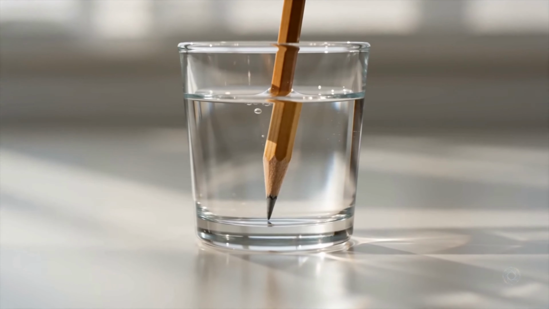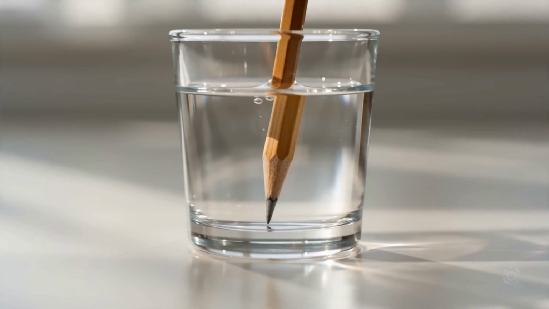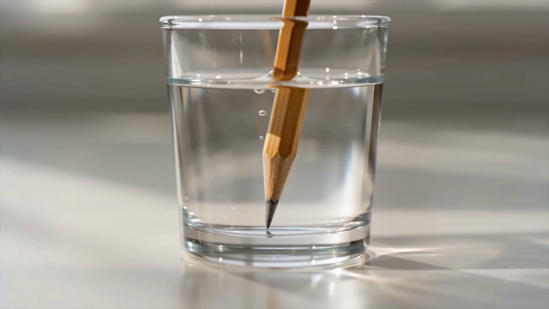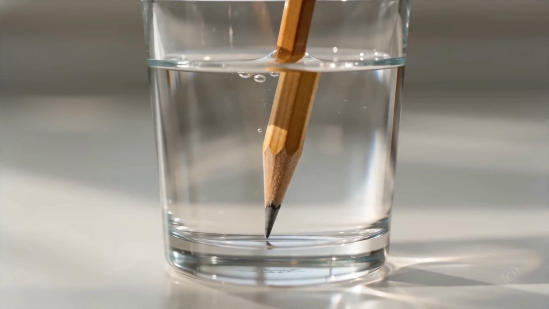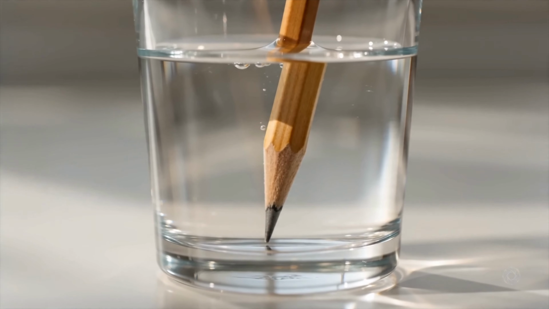Put a pencil in a glass of water, and it looks broken. The water isn't bending the pencil, it's bending the light. Master this one idea, and all of ray optics falls into place.